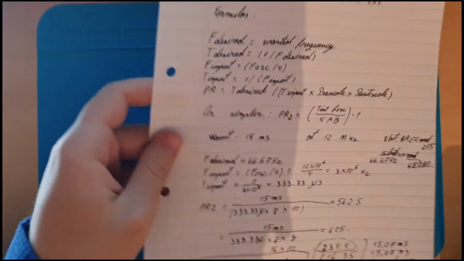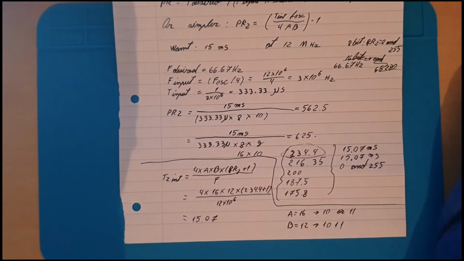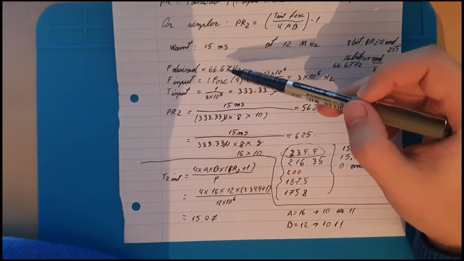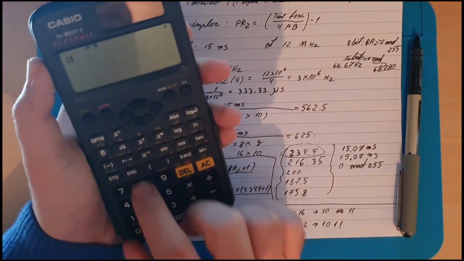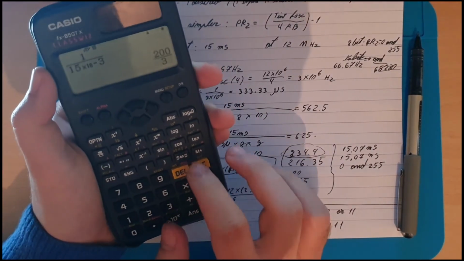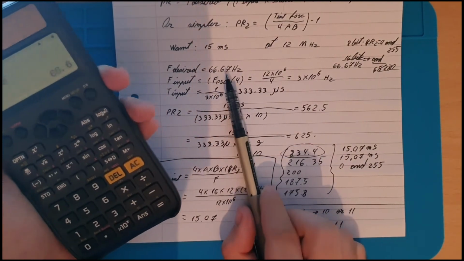Alright, so I hope you saw everything here. I hope you understand. Again, just going over the steps. First step is frequency desired. How do we calculate that? You put 1 over the time that you want, which was 15 milliseconds. So there you go. It gives you the frequency that you desire, the frequency that you want.